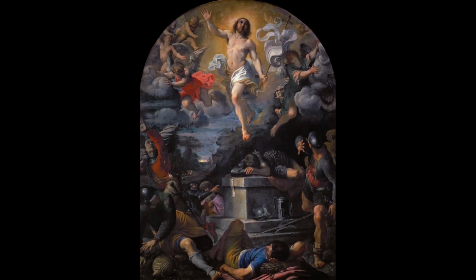Annibale Carracci's The Resurrection, now in the collection of the Louvre Museum, is one of the most spectacular paintings of the Catholic Reformation. Created in the last decade of the 16th century, Carracci's altarpiece was designed to bolster the spiritual confidence of the faithful by depicting a miraculous motif with a dynamic visual method.